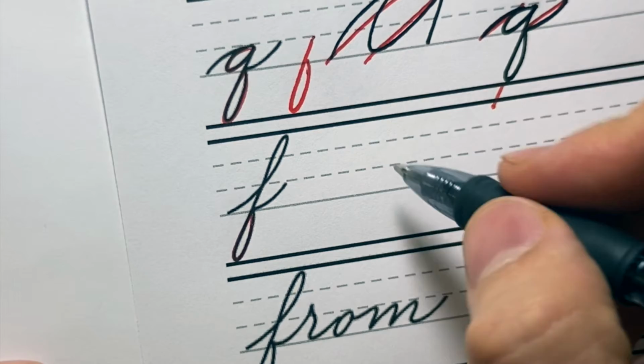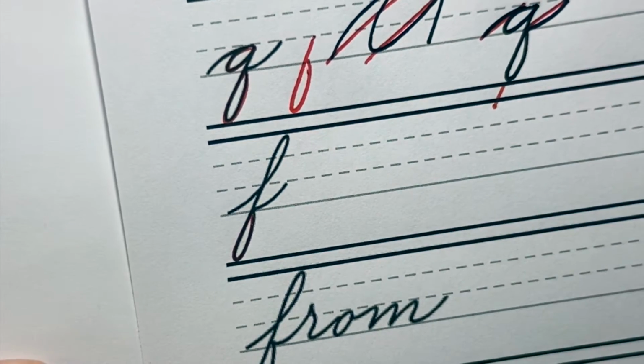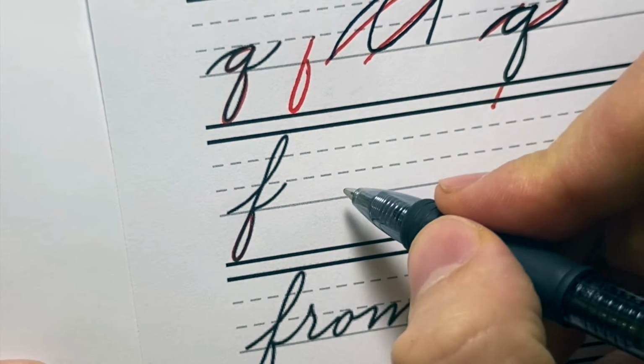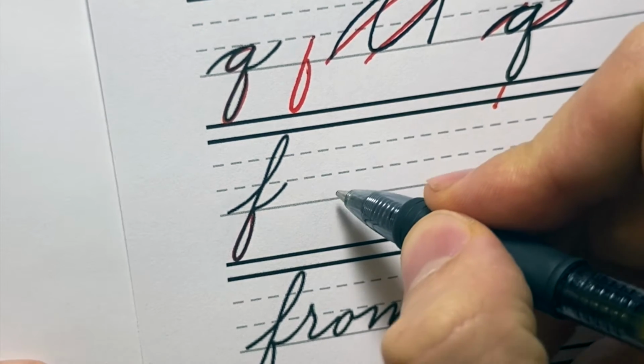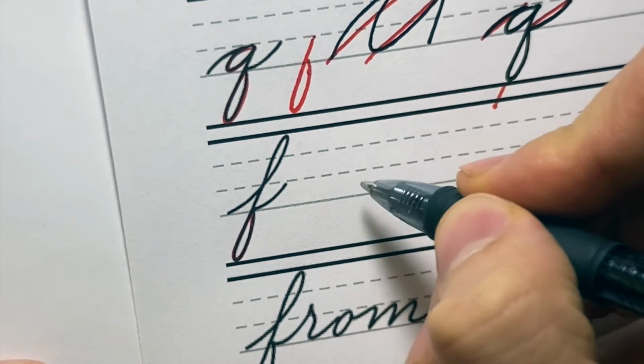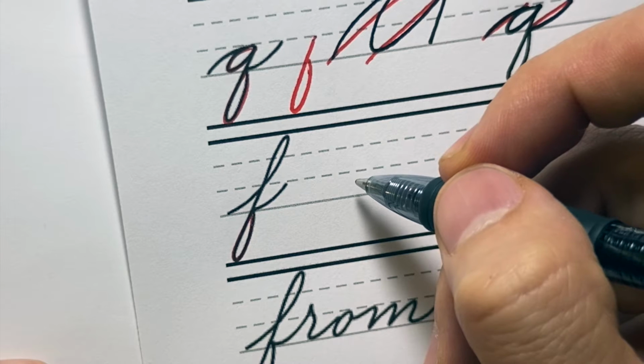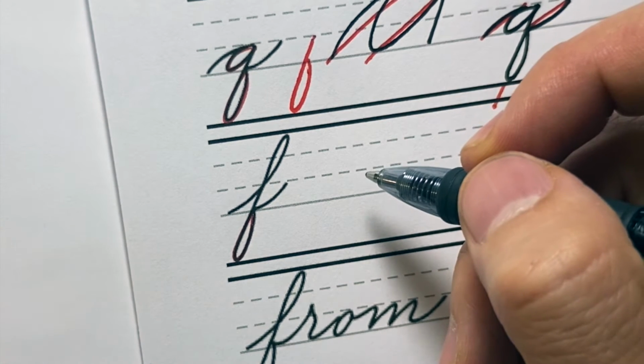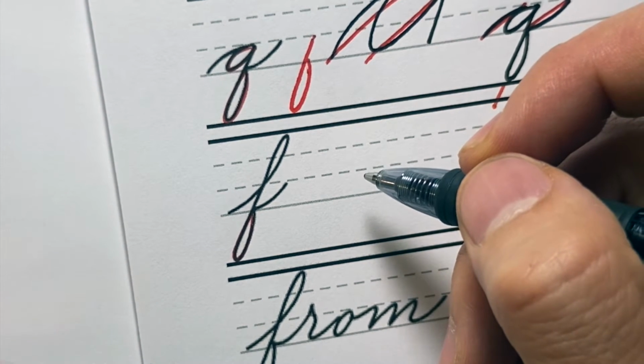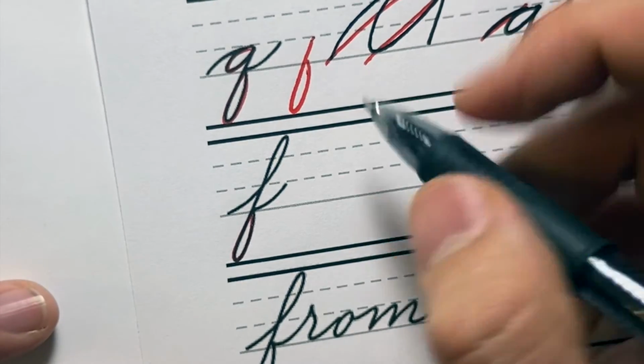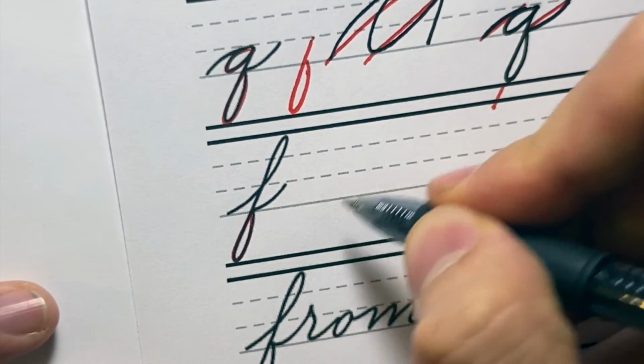All right, here's the F. This is the tallest letter in the alphabet, or one of the tallest letters. It's really just combining the L, or the loop that we went over in the last lesson with our ascenders, L, B, H, K, and then we're just adding this new descending loop.